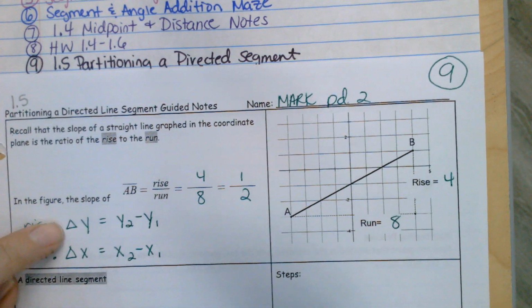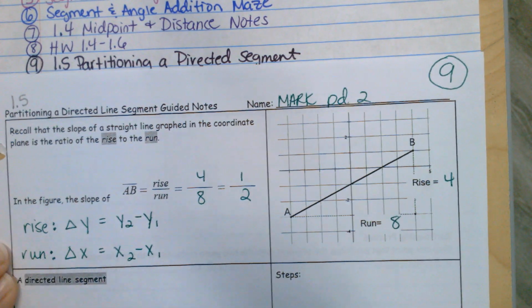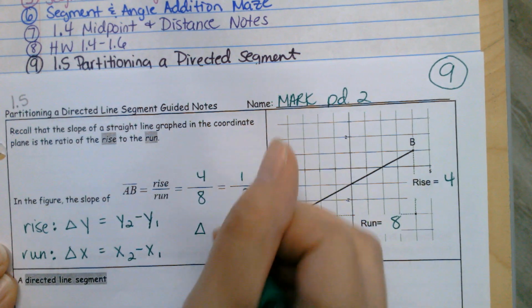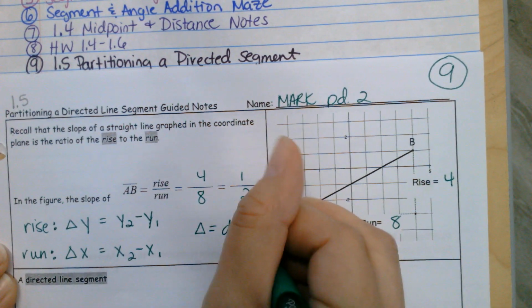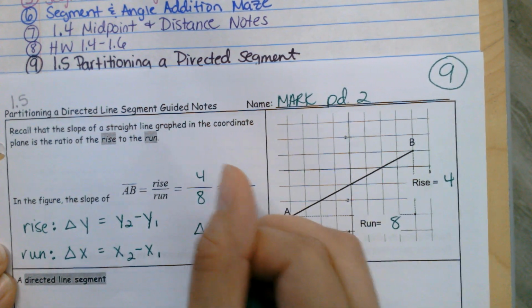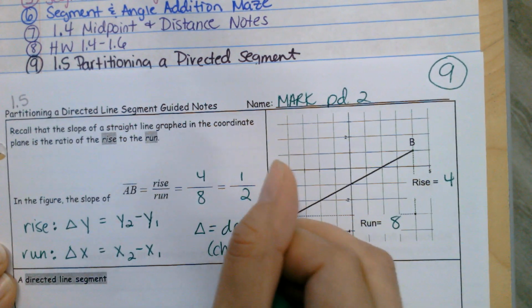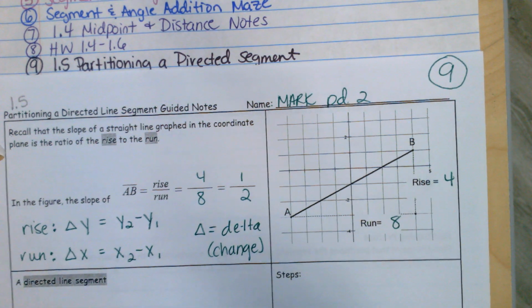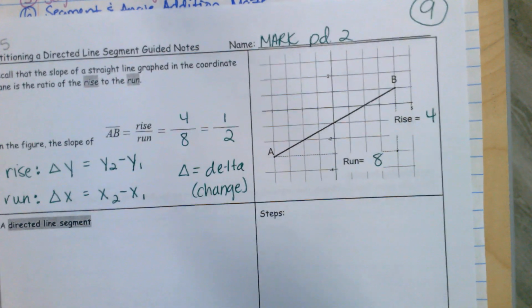Have you guys seen the triangle to mean change before? Delta, yeah. So this is delta. Delta means change. It was hit or miss. I used this in another class and they said they've never seen it before, ever. You use it in physics. Nice. It's been a minute since I've been in physics.